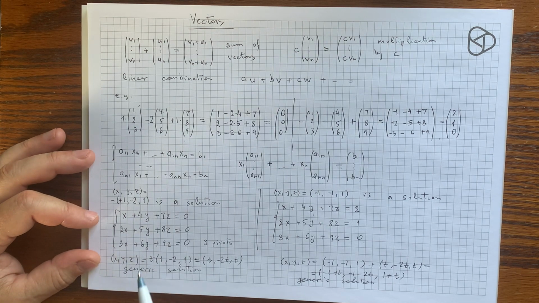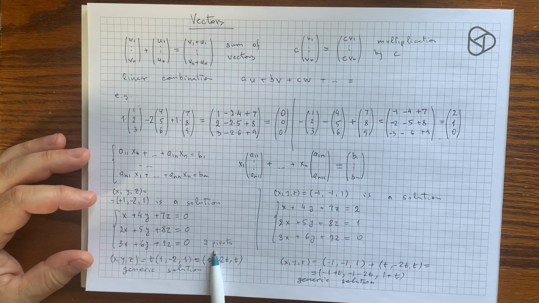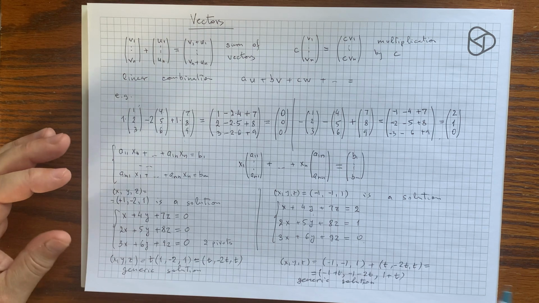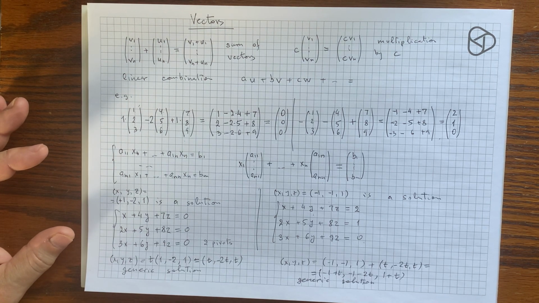Of course, we used some shortcuts which are only possible for systems with a small number of variables. If we had more variables, we wouldn't be able to determine the number of pivots and hence the generic form of a solution. But usually we will deal with small systems, so these shortcuts are useful.